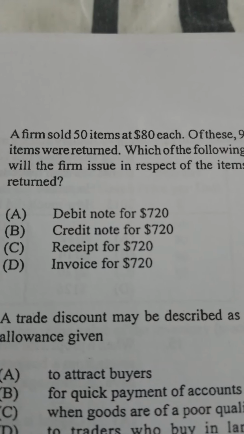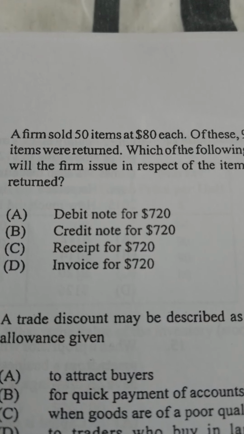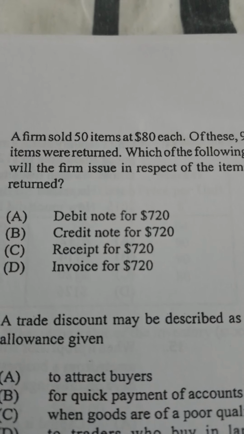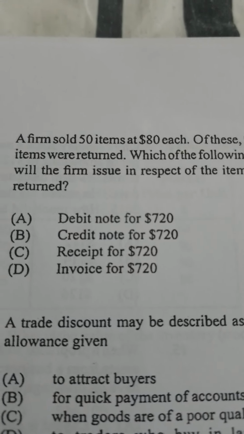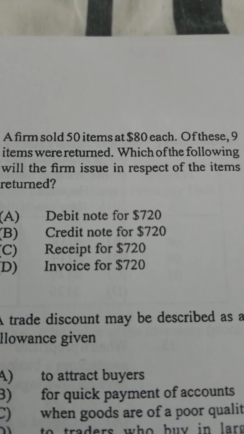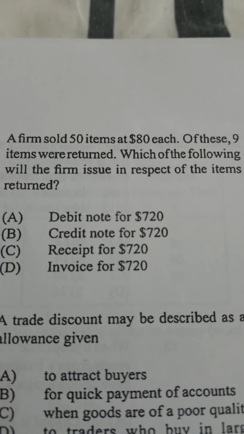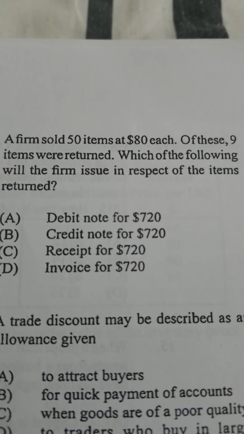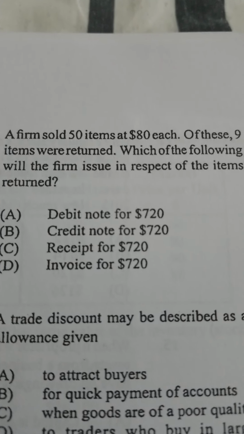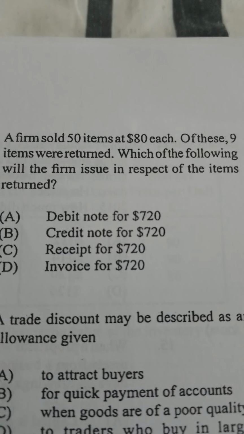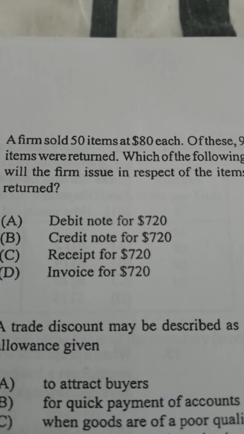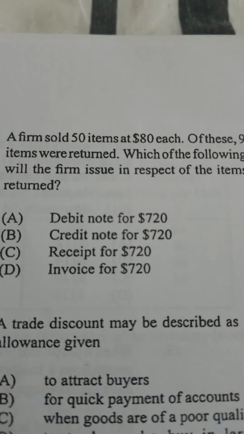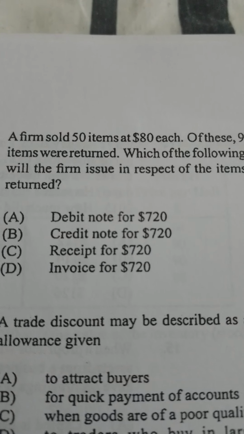Now, there are 2 source documents that affect returns, right? And there are 2 types of returns, return inward and return outward. Now, to identify what this is, you are to read the transaction to determine whether the item is referring to a return inward or return outward. Once you have identified that, then you can determine what source document is being spoken to right here.